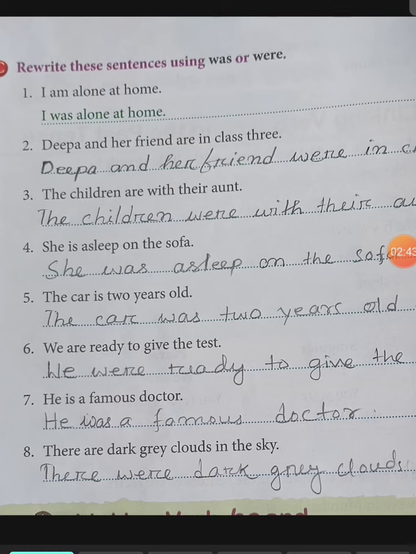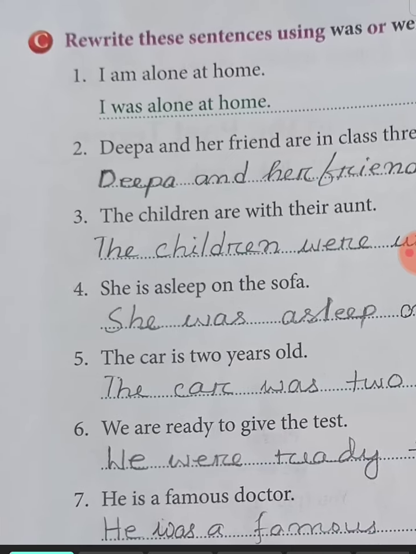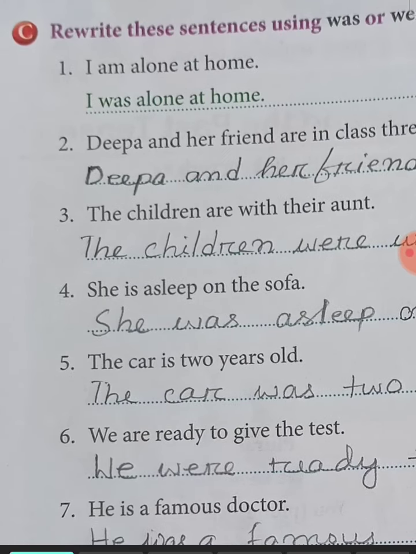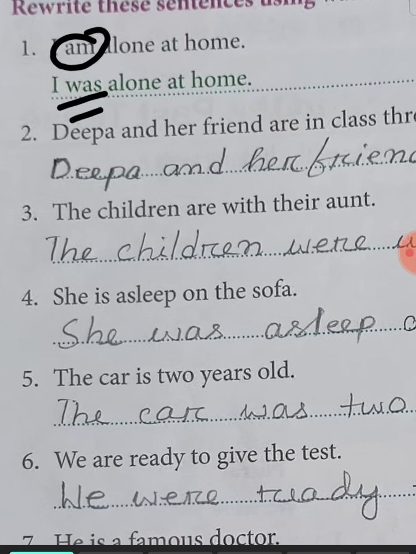Now look here, in 1 number sentence: I am alone at home. In this sentence, look, the subject is I, that is singular, so we have to write was in place of am. The rest stays the same, no change is needed.